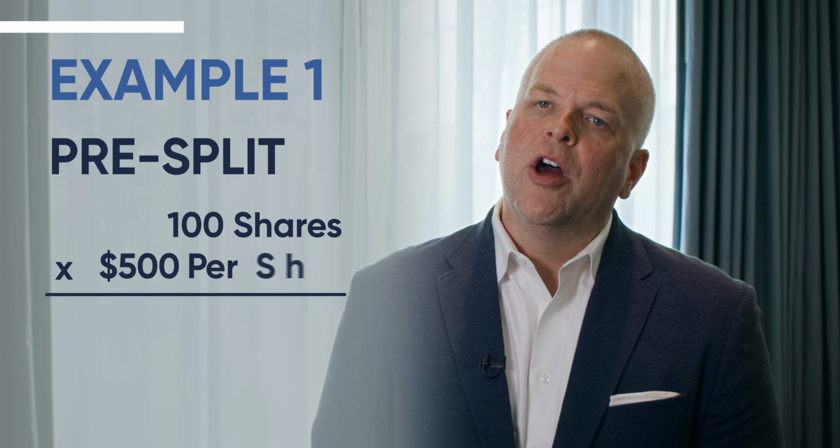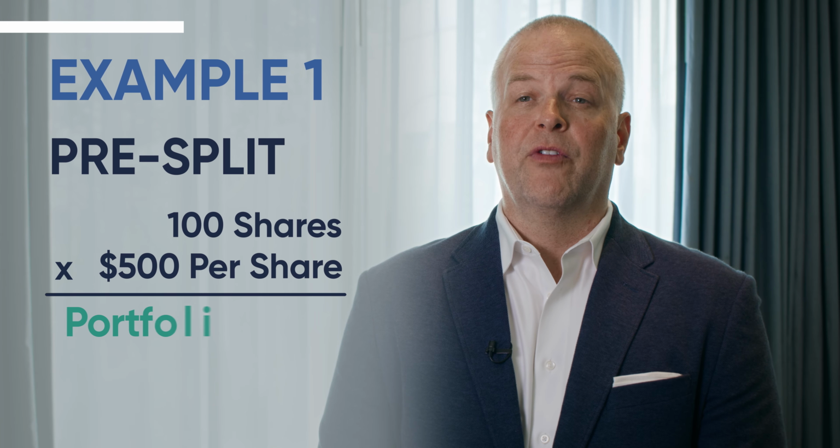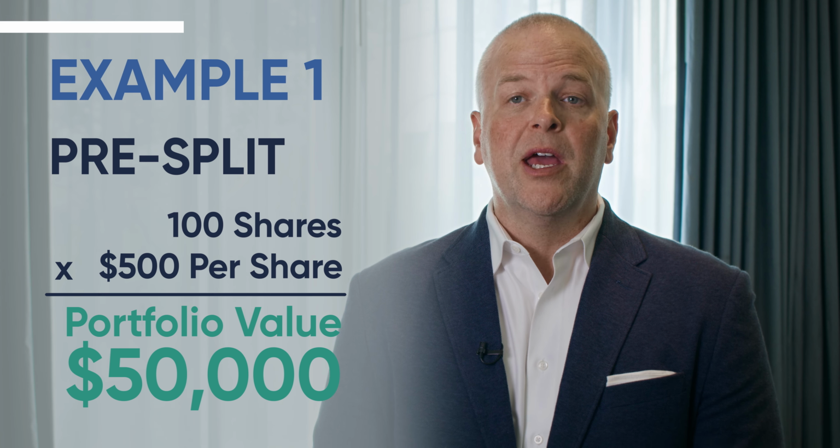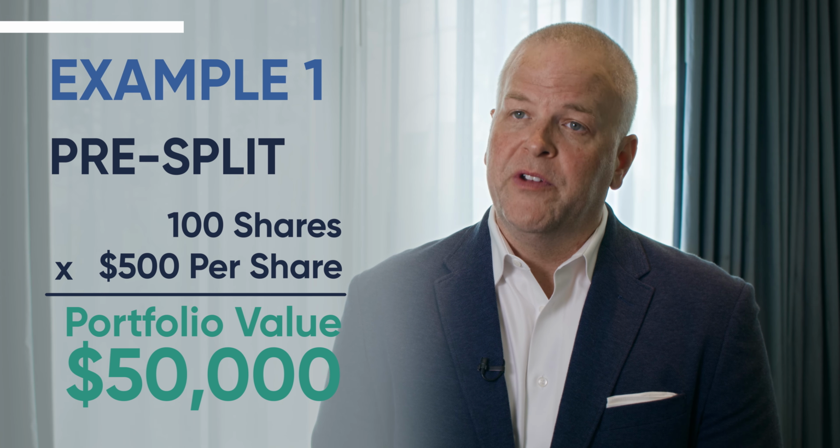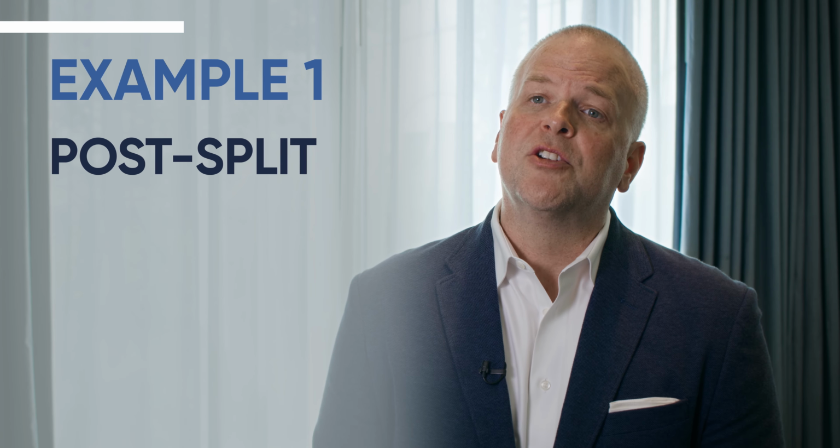As an example, if an investor held 100 shares of stock, which is trading for $500 pre-split, the position would be worth $50,000. If the company announced a 5-for-1 forward stock split, the investor's 100 shares would increase to 500. The share price would be proportionally reduced to $100, and the investor would still hold the same $50,000 worth of stock at the effective time of the stock split.